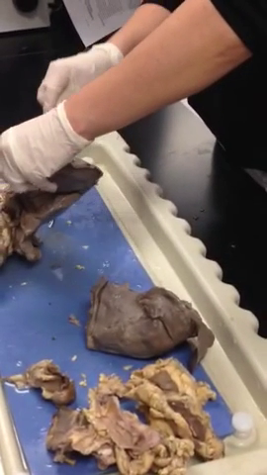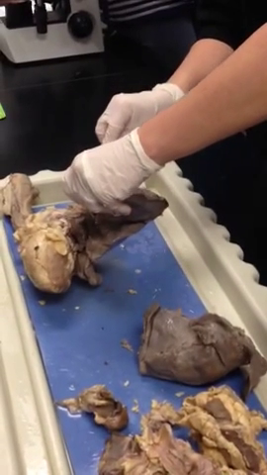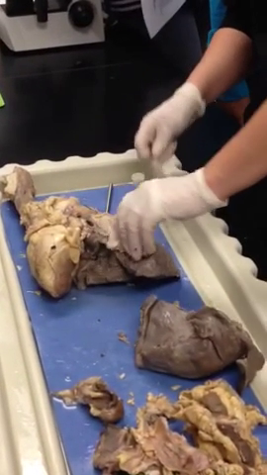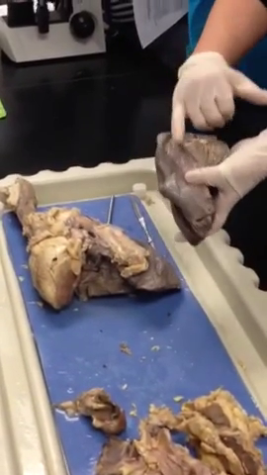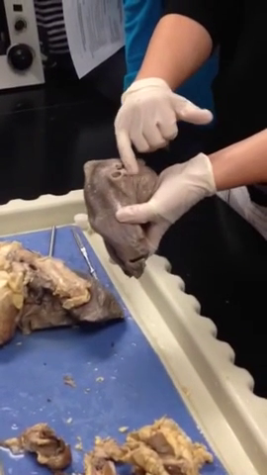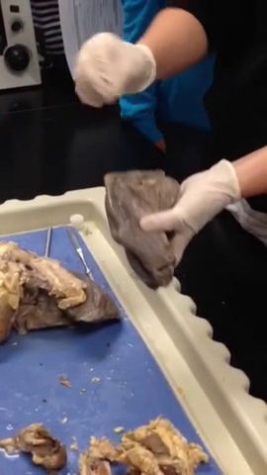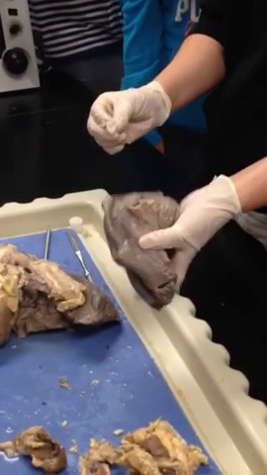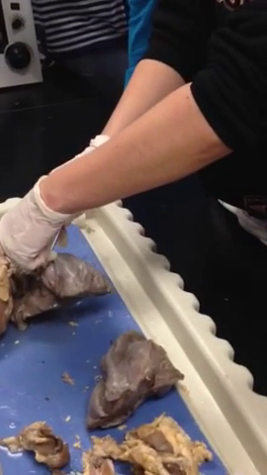And then, what else do you guys have to know? You have to know the hilum. That's just this region here, this whole region where the primary bronchi and the vessels go into. This is considered the hilum. And what else do you guys have to know?